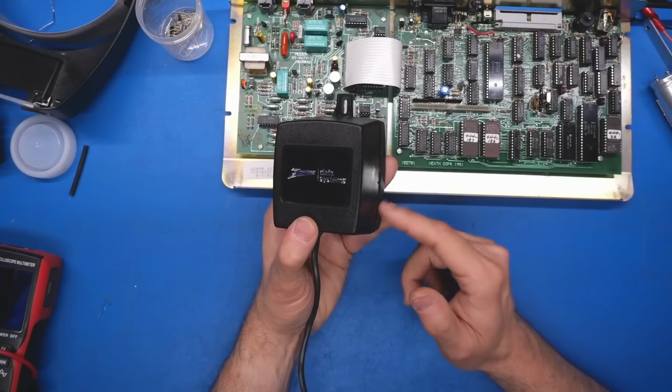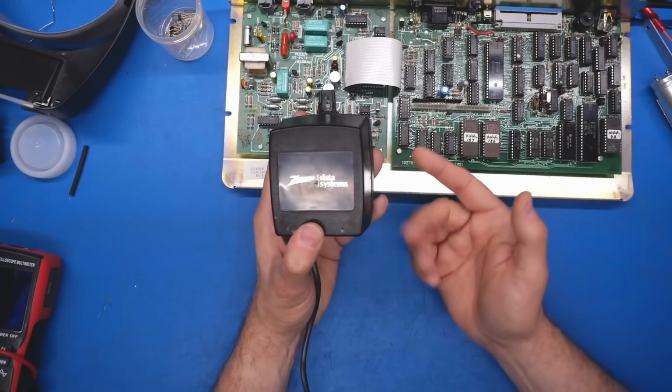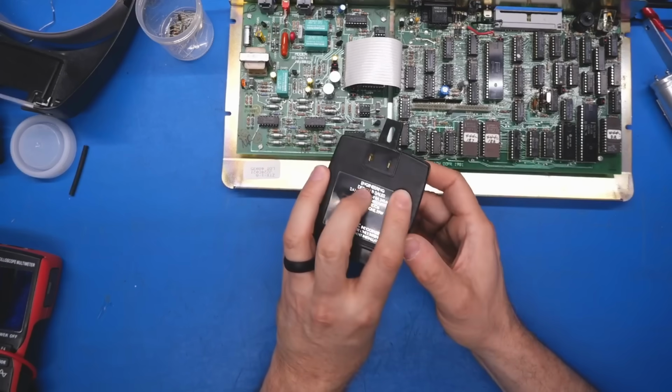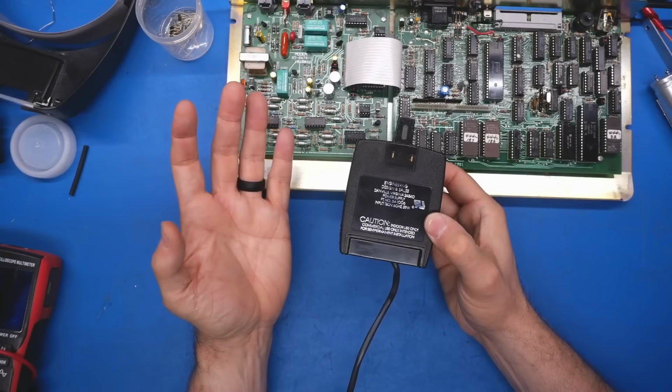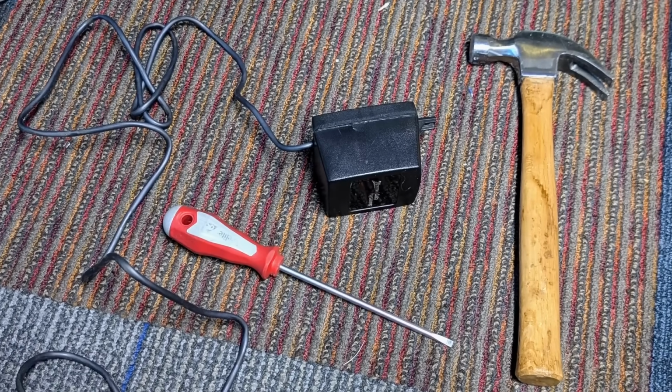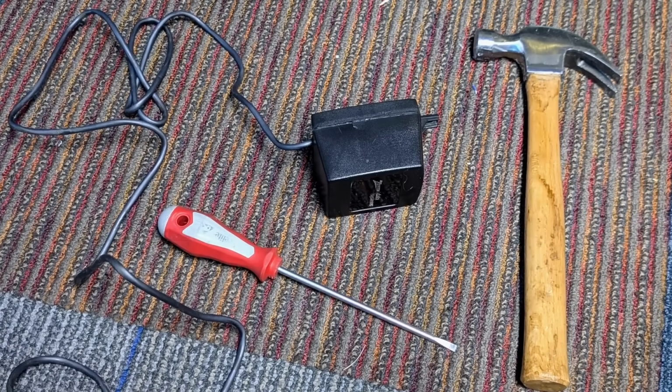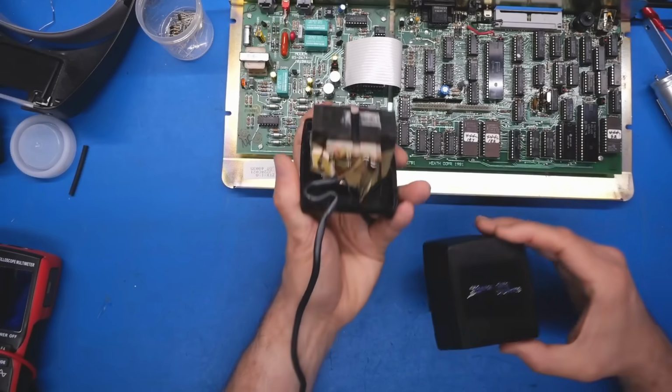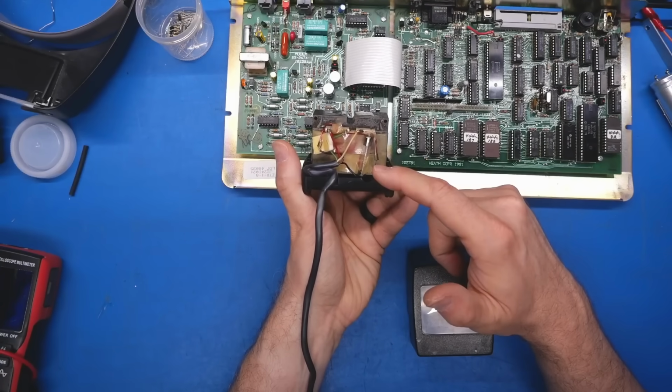Now I mentioned in part 1, I have a hunch that there's a fuse inside of here, and it's not really easily serviceable, because sometimes these power supplies have screws on them that allow you to take them apart. We could service the fuse, put it back together. But no, this thing was glued together, and I had to use a hammer and a screwdriver to break this apart. And look at this. Yep, there's a fuse in there, just like I thought.